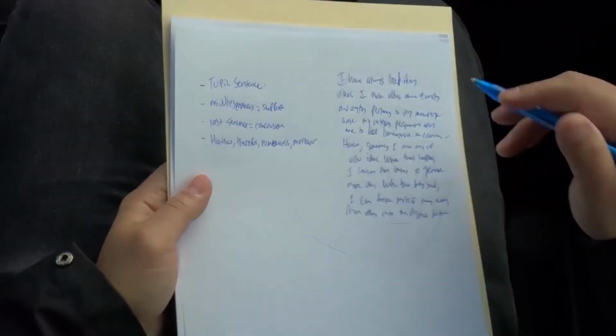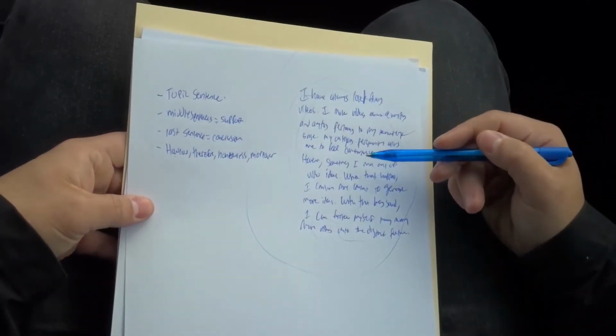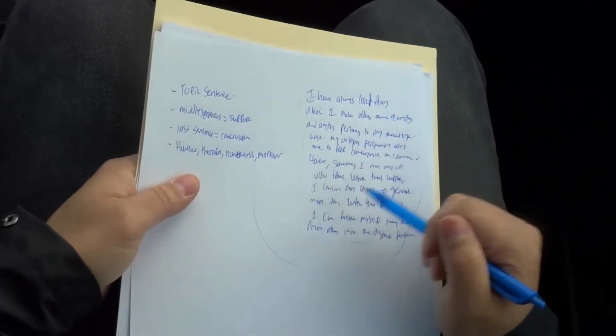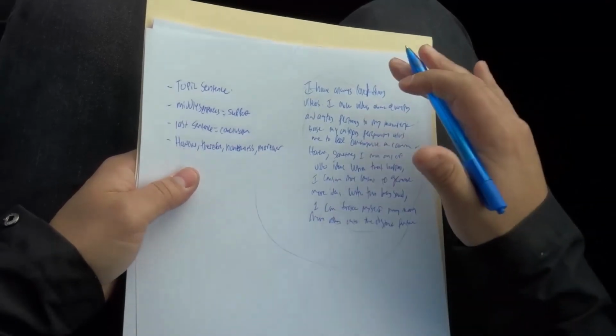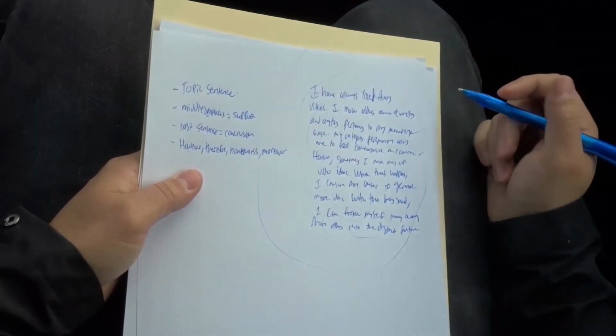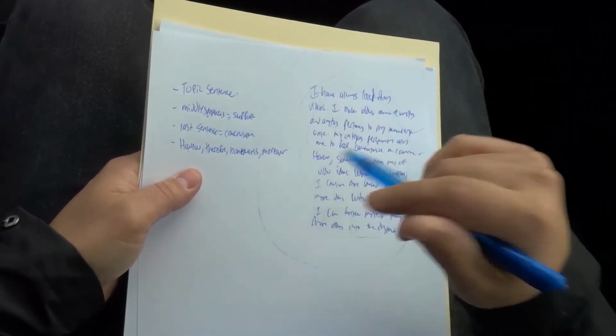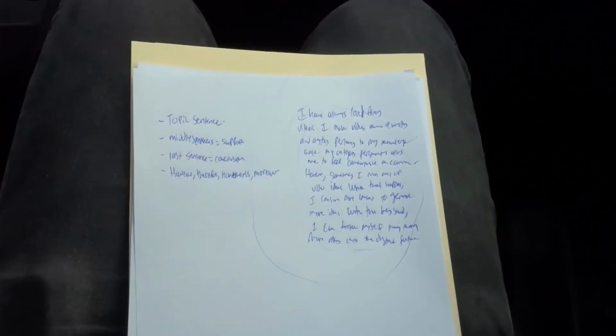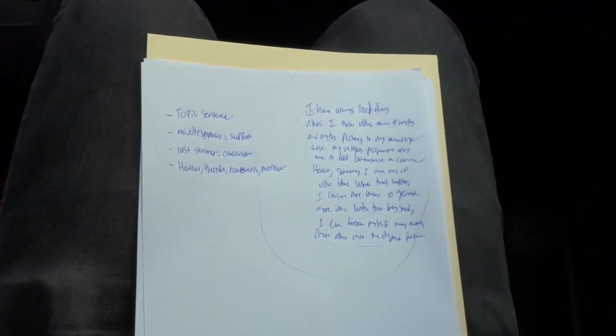And just a quick side note, for stylistic purposes, whenever you have a pause in your speaking, you want to put a comma there. So with that being said, I can foresee myself making many more videos into the distant future. With that being said, comma, because there's a pause there. So that's just a little tip for you all. That's it. That is how to write a good paragraph.